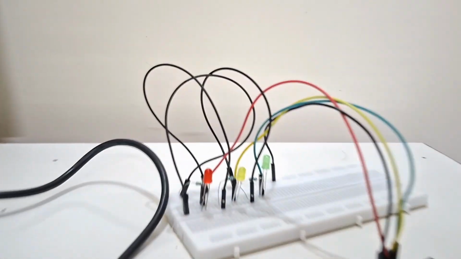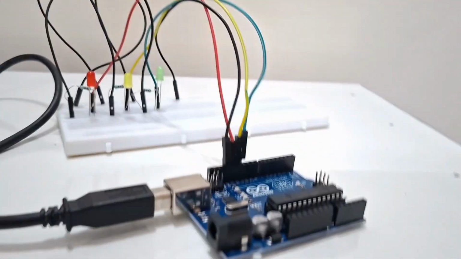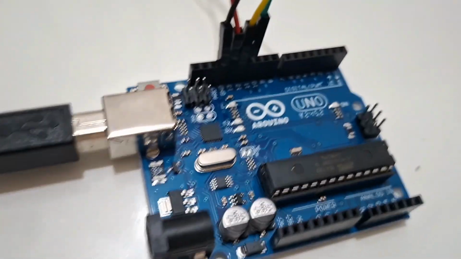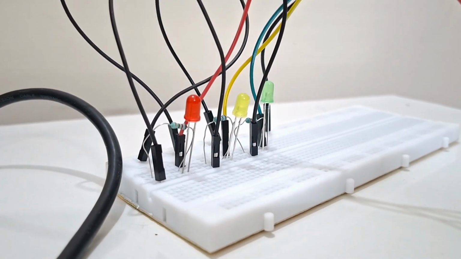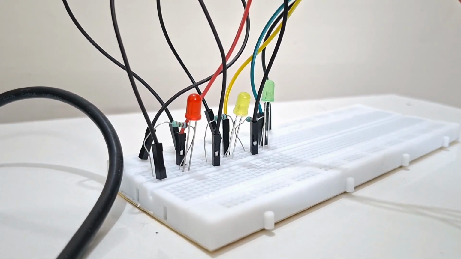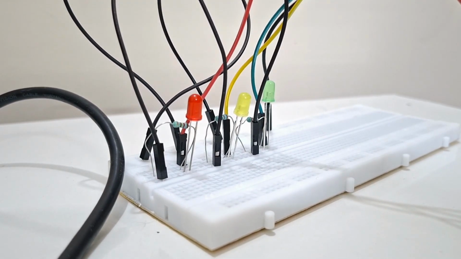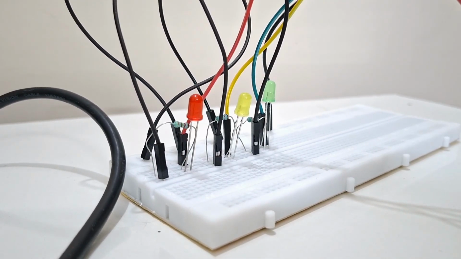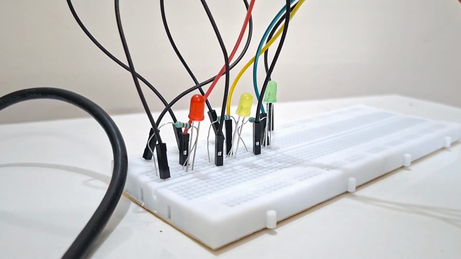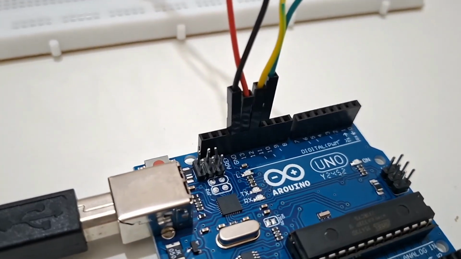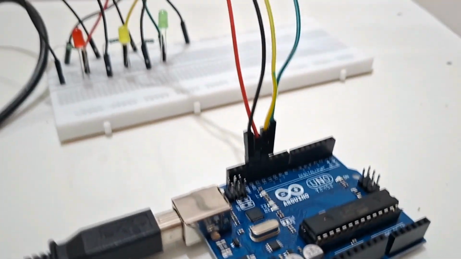So I connected the red, yellow, and green LEDs to the Arduino's specific pins, that is 13, 12, and 11. The anode, or the positive leg of the LEDs, connects to its corresponding pin through a 220 ohm resistor. The negative leg, or the cathode, of the 3 LEDs is connected to the ground pin on the Arduino. You can see this over here, the black wire.